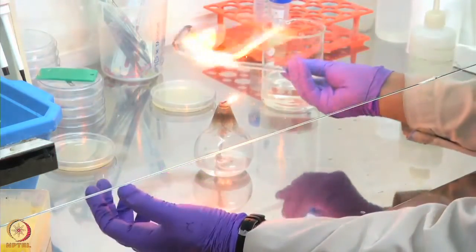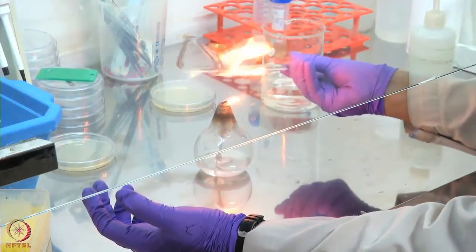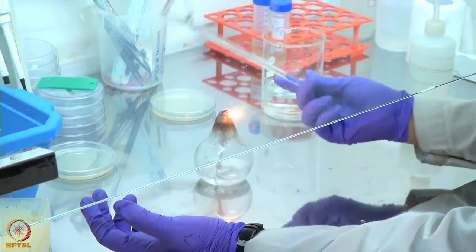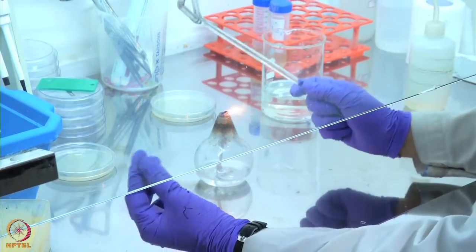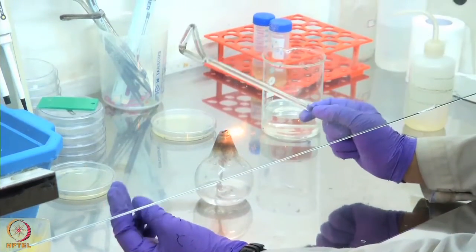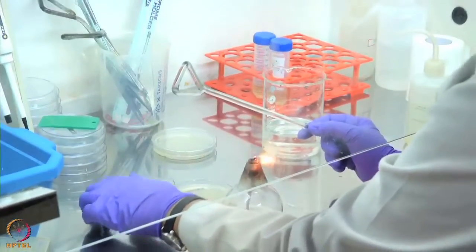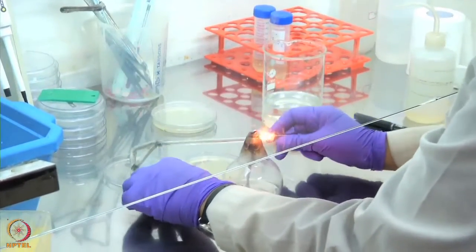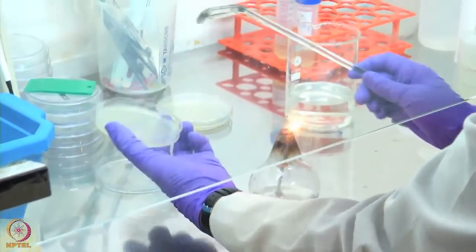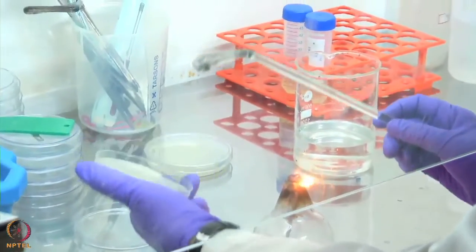I will show my spreader flame. I will wait for a few seconds for the spreader's temperature to come down. This is how my plate looks.